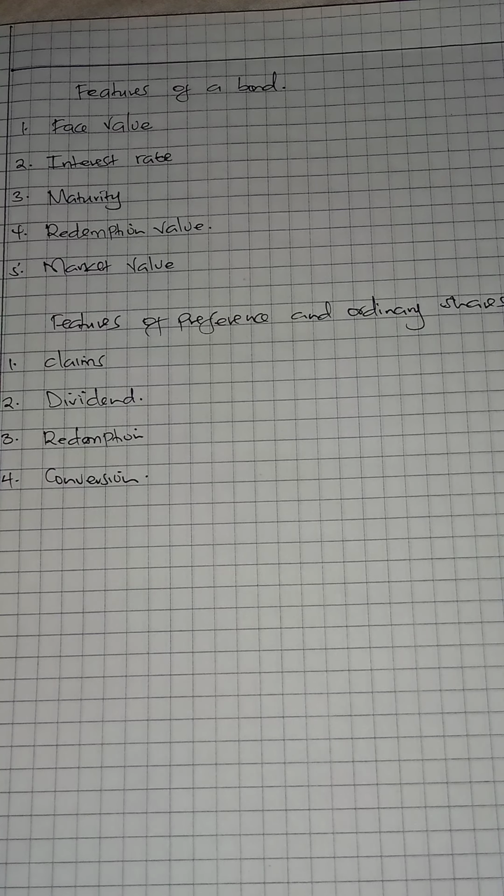The fifth feature is about the market value. A bond or a debenture may be traded in a stock exchange. The price at which it is currently sold or bought is called the market value of the bond or debenture. Market value may be different from par value or redemption value. So those are the features of a bond.